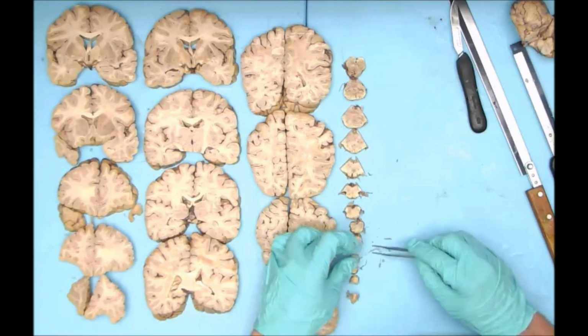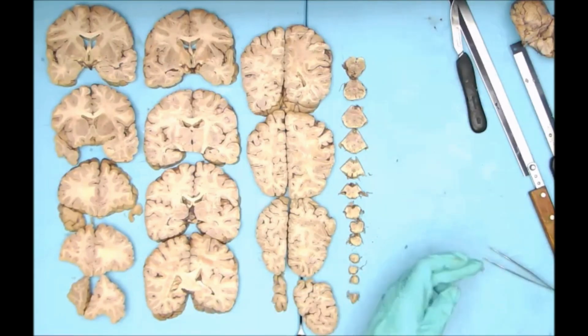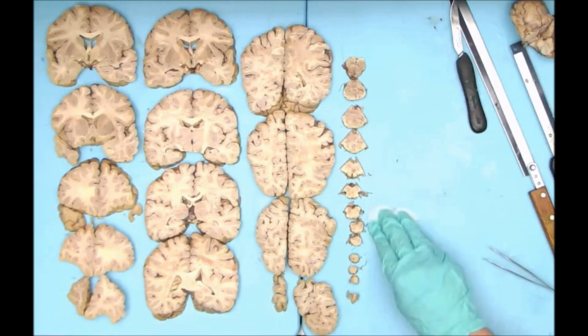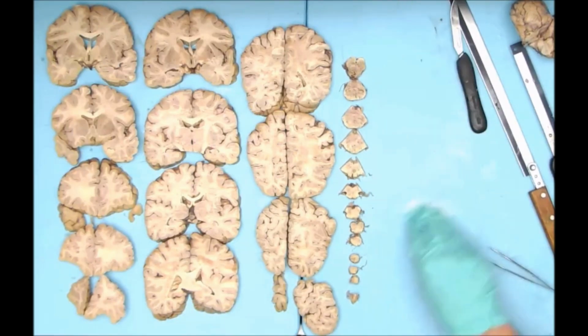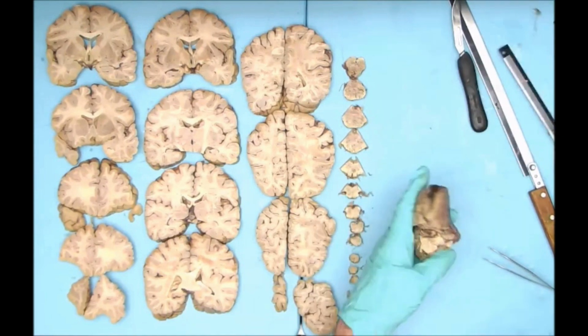So there we have it, from the substantia nigra down to the medulla in a sequential fashion. Kind of cleaning up my cutting board as I move on to the cerebellum.